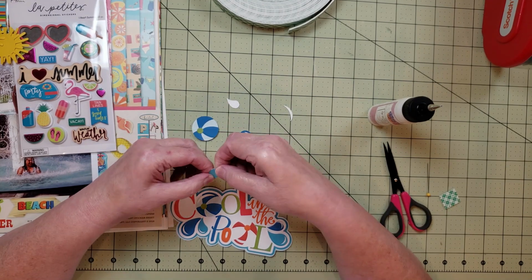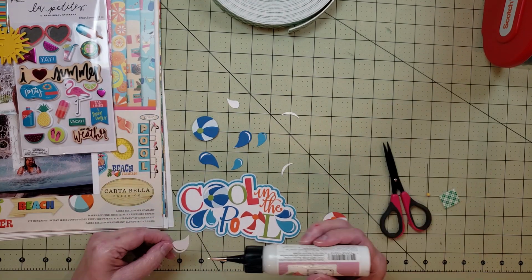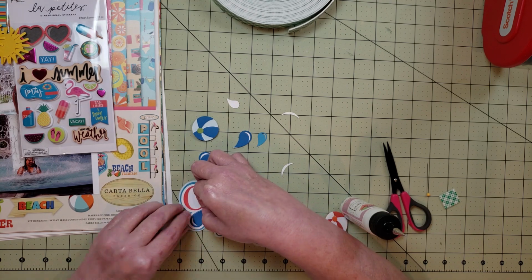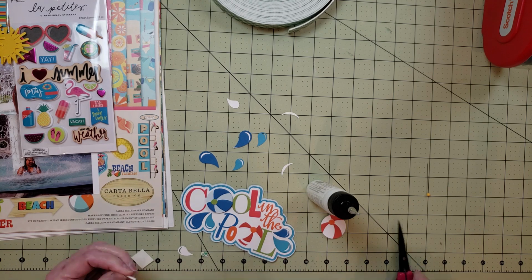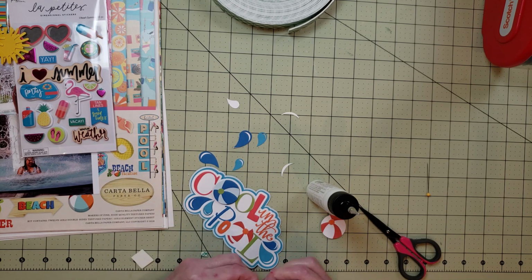Now I wanted to go ahead and share some close-ups of the title and also the layout, so stick around for that. But that's all I have for this video, so I hope y'all had fun with this and that you'll create your own three-dimensional titles using your Cricut and the print and cut feature.